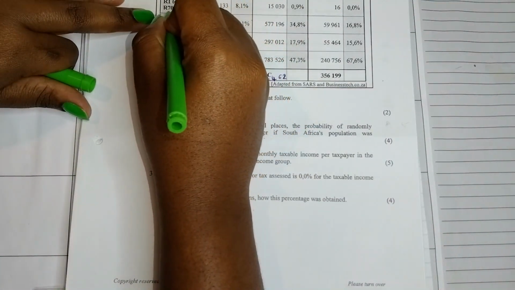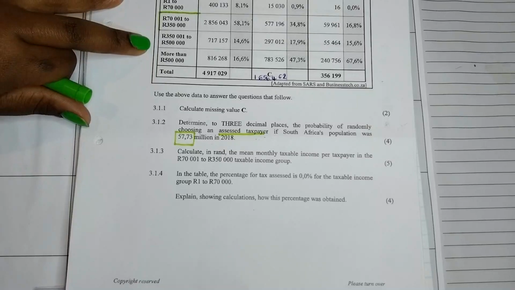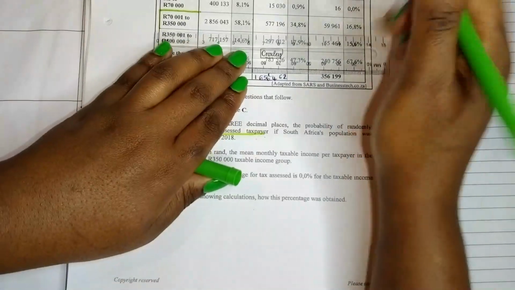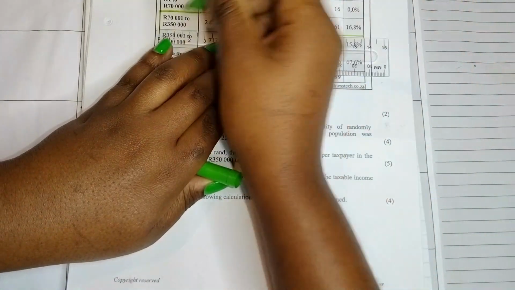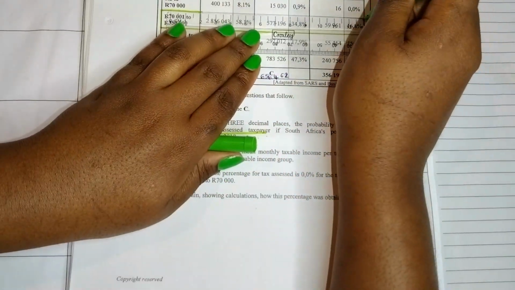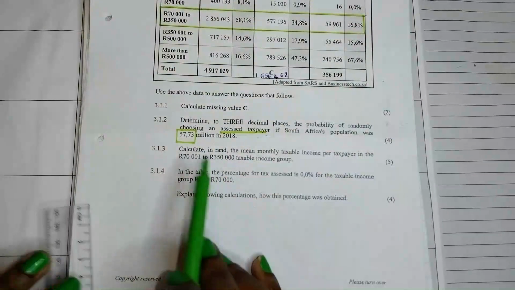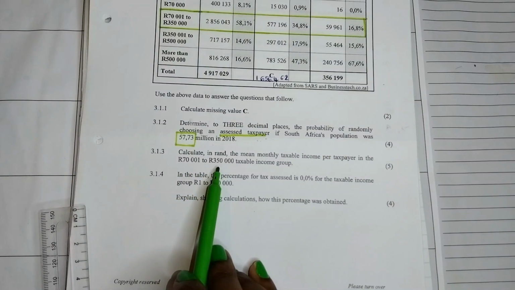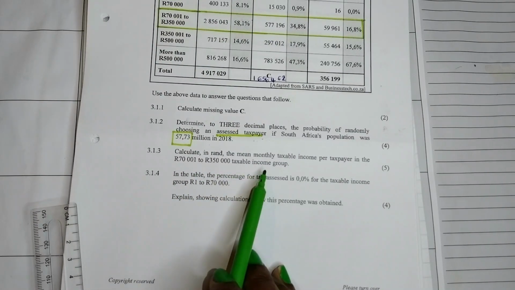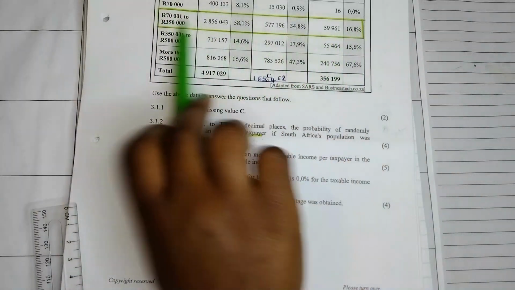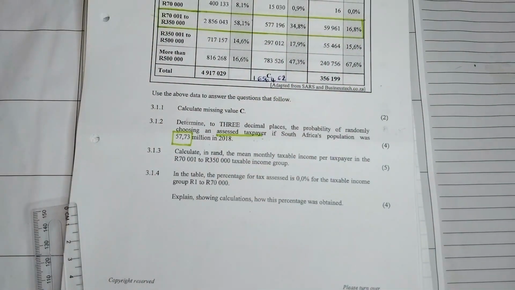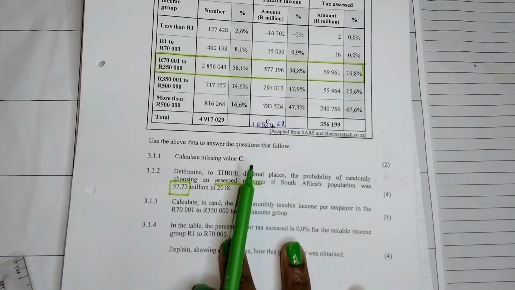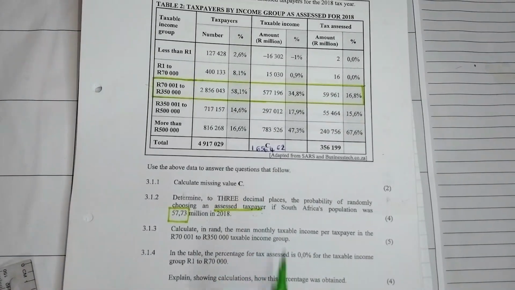So we are focusing on that row there, because that is the 70,001 rand to 350,000 taxable income group. Okay, and which column are we going to be focusing on?